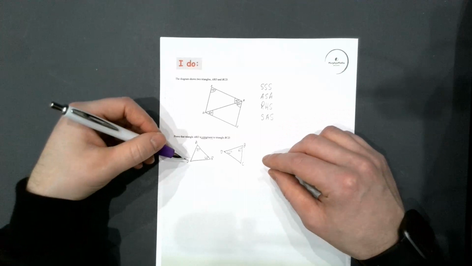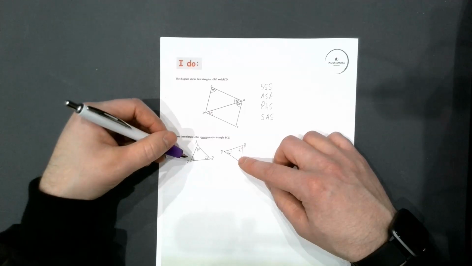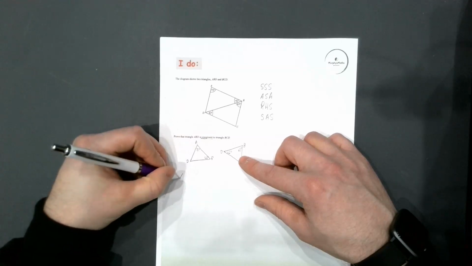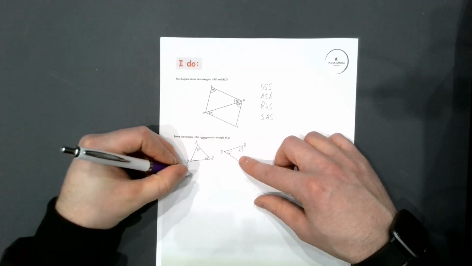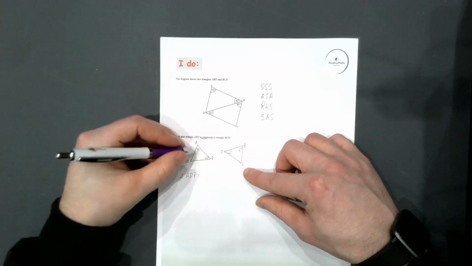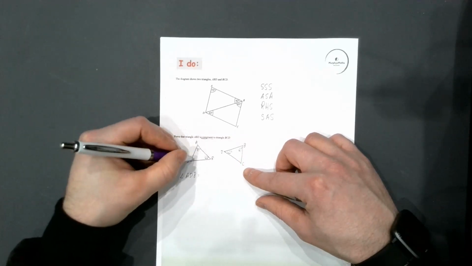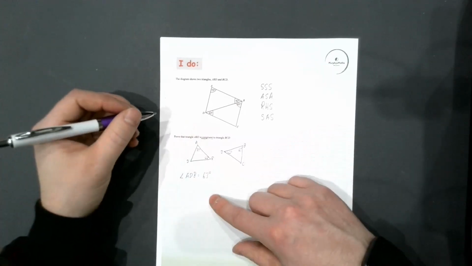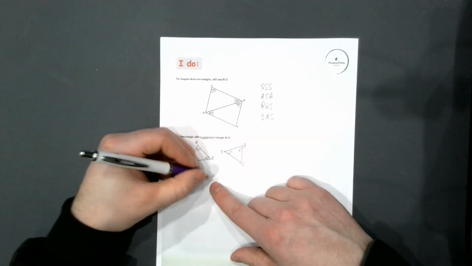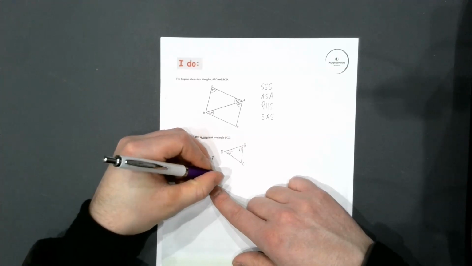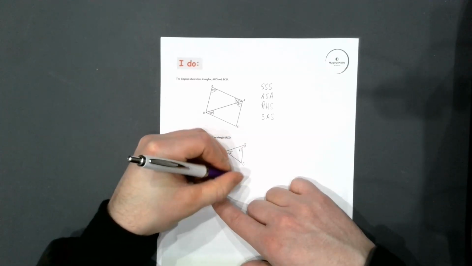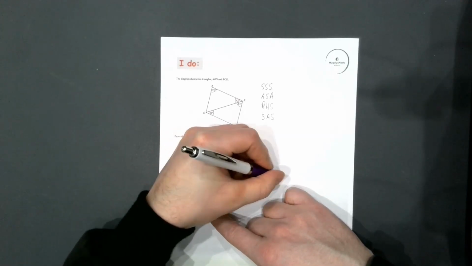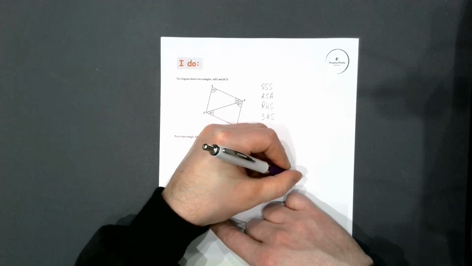So the next thing that we could do here is find out what these missing angles are, because we might need these. So angle ADB is equal to, if I add these two together, take them away from 180, I would get 63 degrees. What I do need to include here is the angle rule that I've used, because angles in a triangle add to 180 degrees.